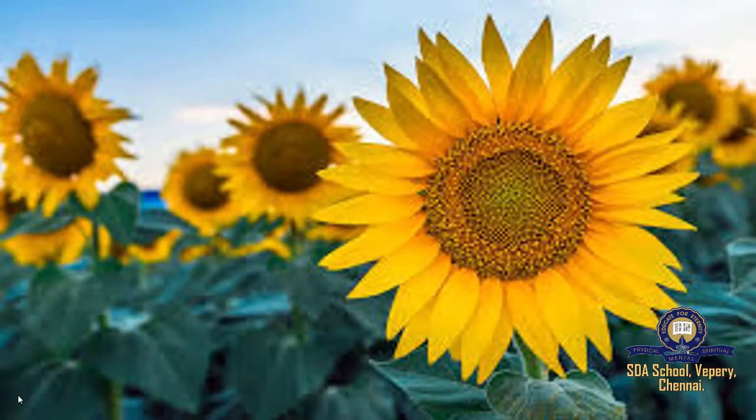The speciality of sunflower is it follows the path of the sun from dawn to dusk, that is, from east to west. The sunflower plant takes the path of the sun, thus it is named sunflower. The botanical name of sunflower is Helianthus. So, these are a few examples of plant movements triggered by external stimuli.